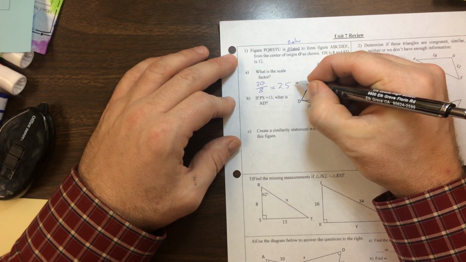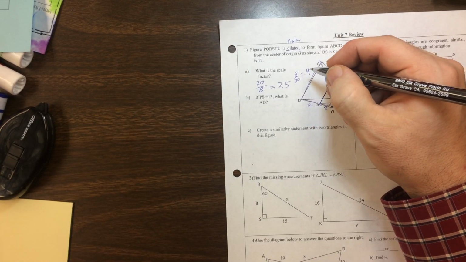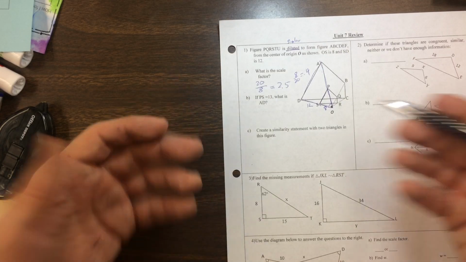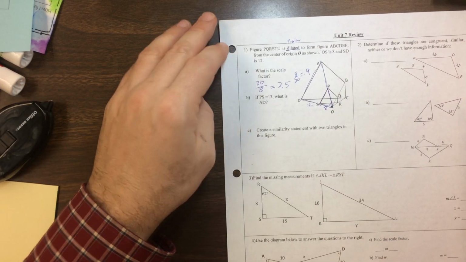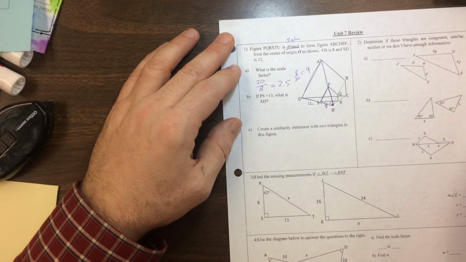Now I would also accept if you did it the other way, 8 over 20 or 0.4. That's fine as well. I'm not going to be grading off the scale factor based on whether you did it in the right order, but can you show me the proportion? So it's one of these two.